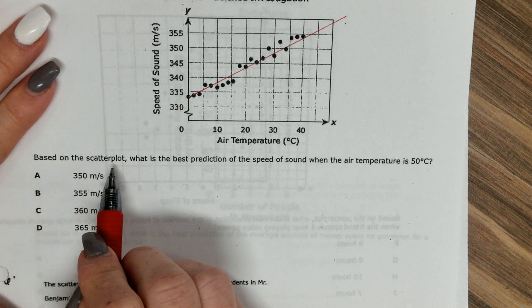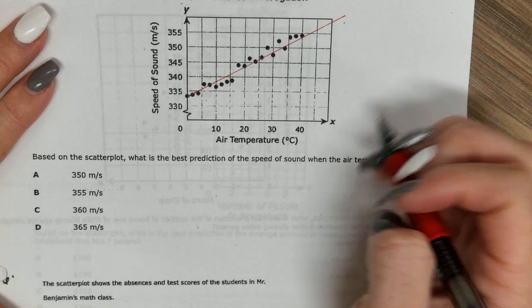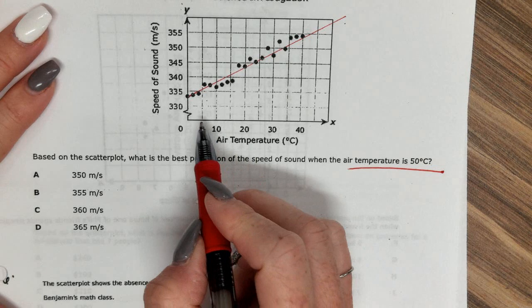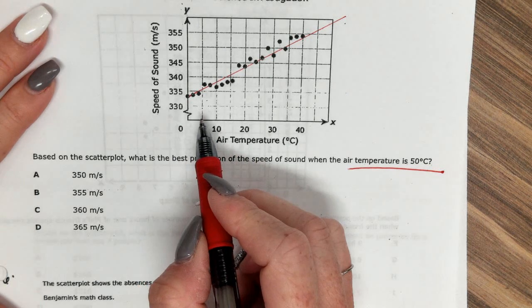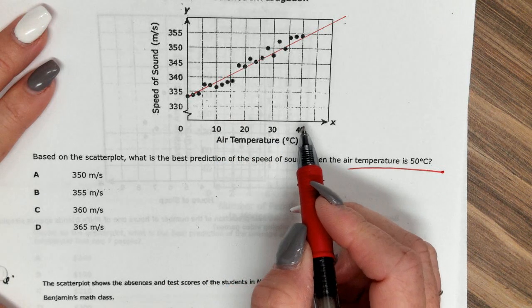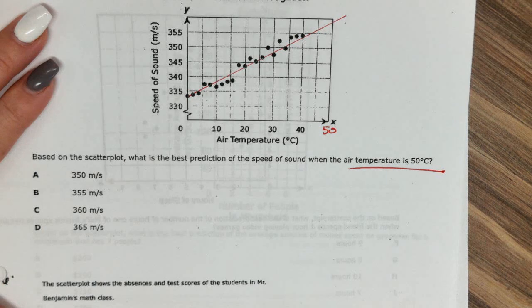This says, based on the scatter plot, what is the best prediction of the speed of sound when the air temperature is 50? So here is air temperature. What is it counting by? This would be 0, 5, 10, 15, 20, 25, 30, 35, 40, 45. Here would be 50.